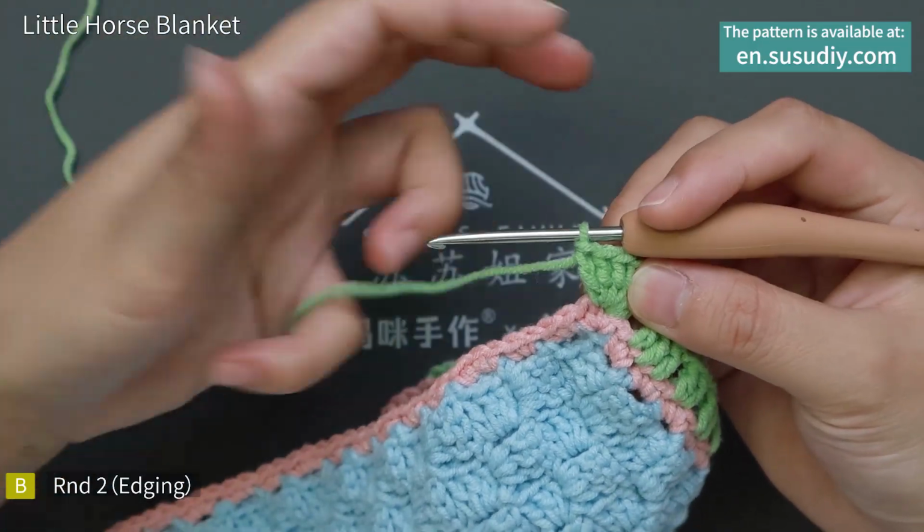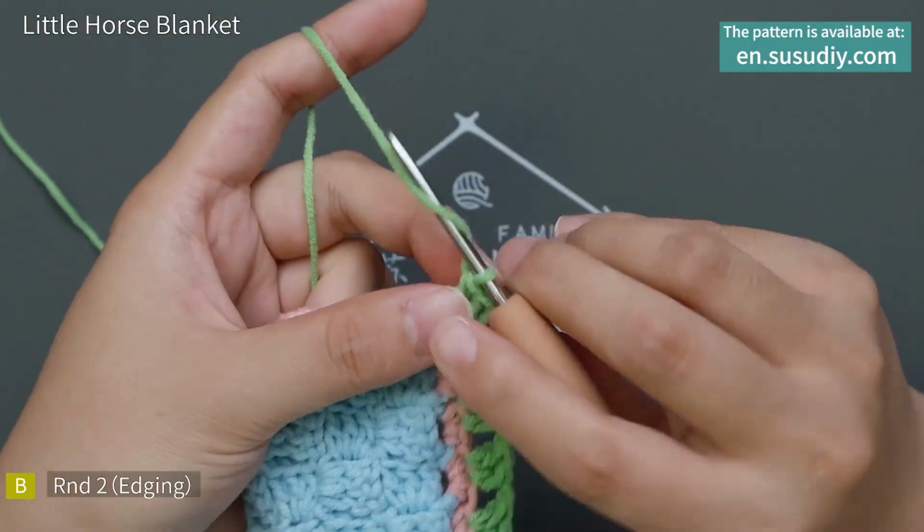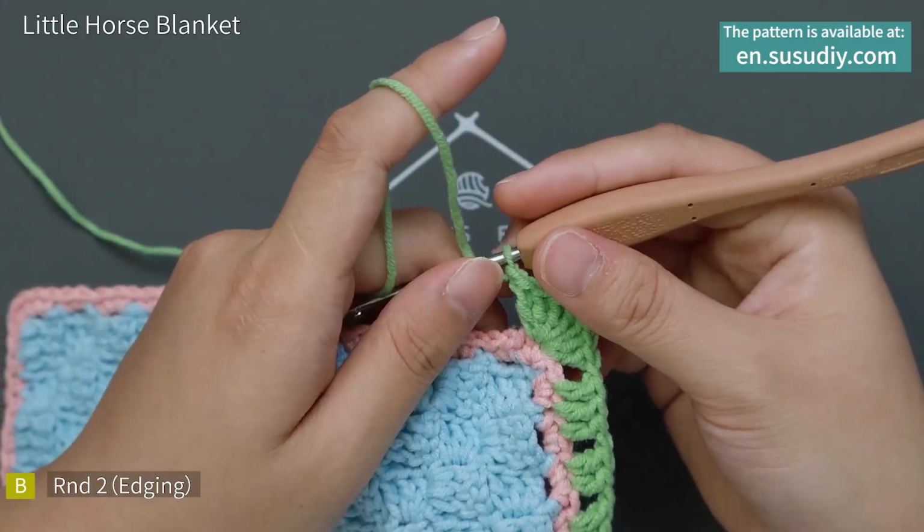Once completed, chain 1 as a bridge. The corner is now done.